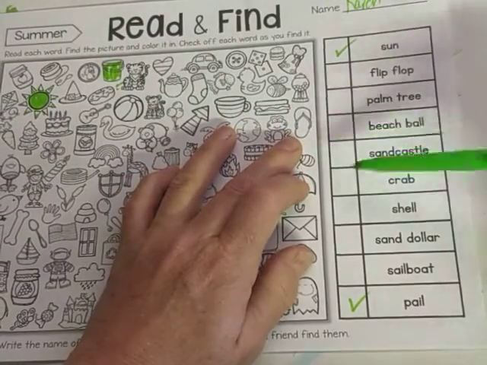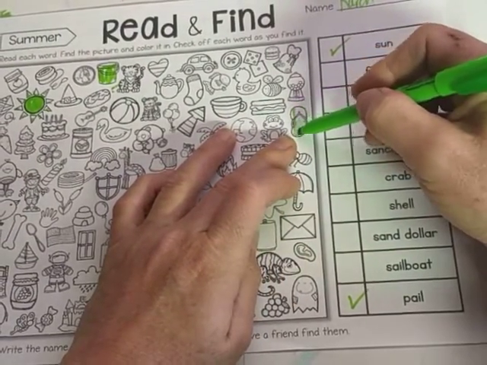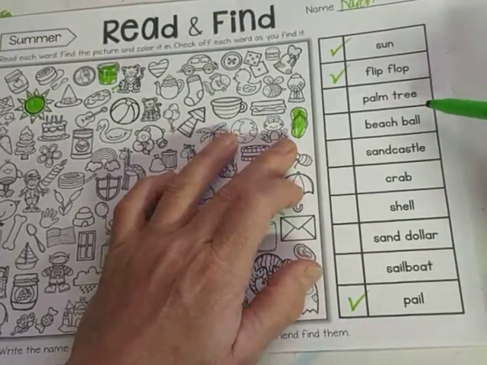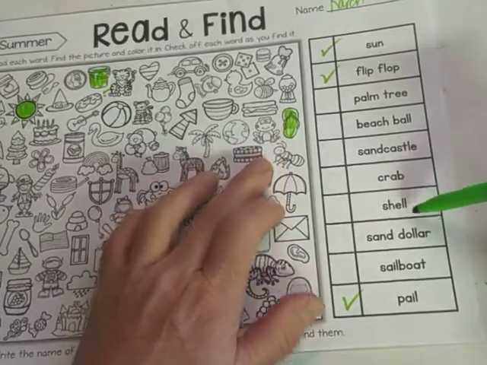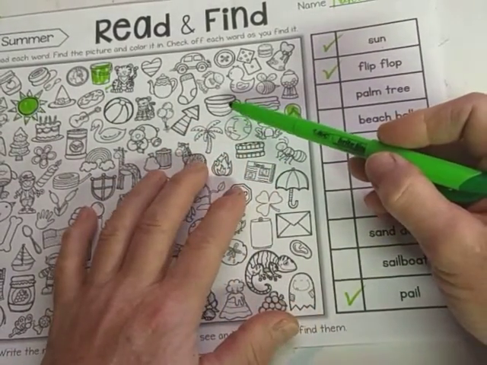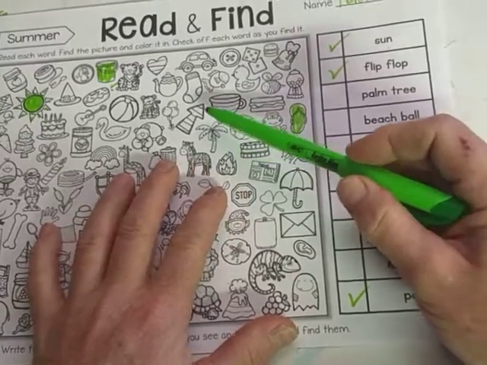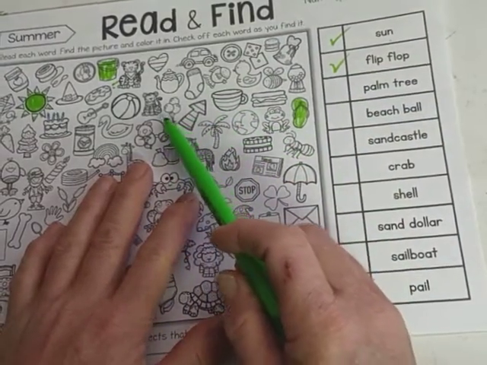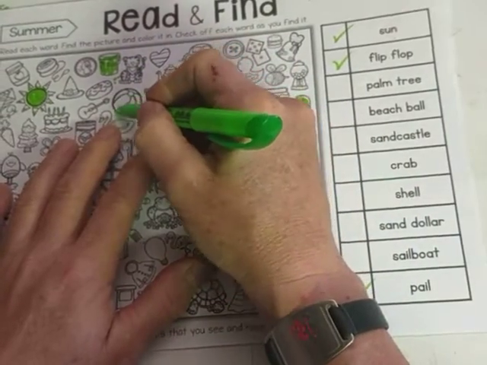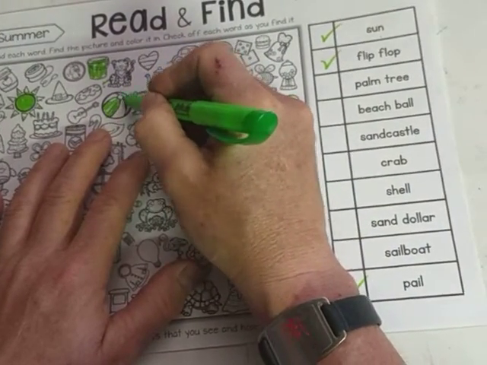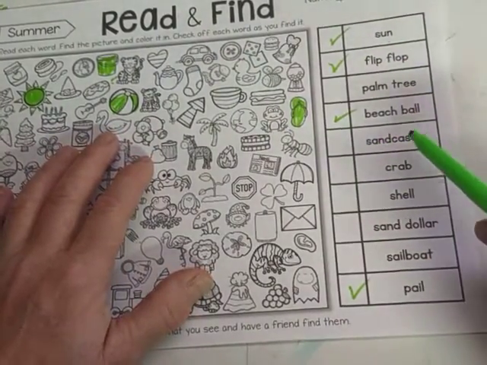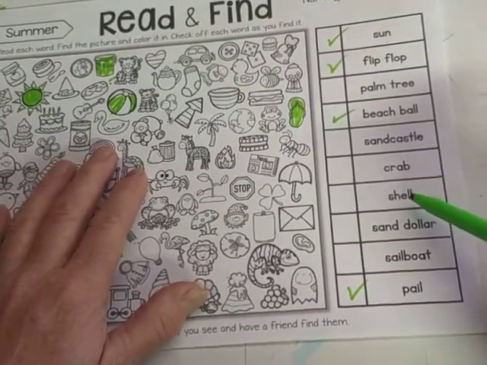Oh, there's the flip-flop. Where's the flip-flop? There's flip-flop. Give it a check. So palm tree, beach ball, sand castle, crab, shell, sand dollar, sailboat. Okay, sandwich, frog. That looks like a cup, palm tree, an arrow, a balloon, a tiger. Oh, beach ball. This looks like a beach ball right here. Okay, so there's our beach ball. And we have palm tree, sand castle, crab, shell, sand dollar.